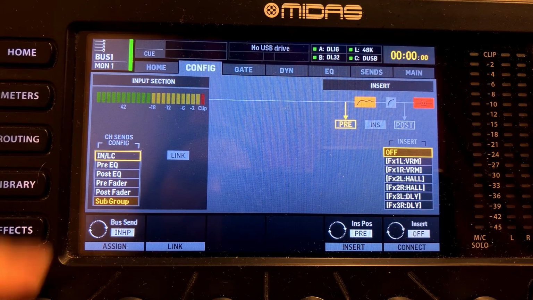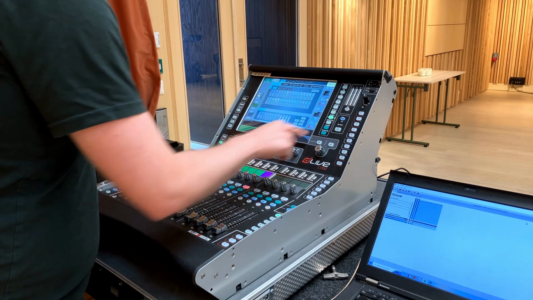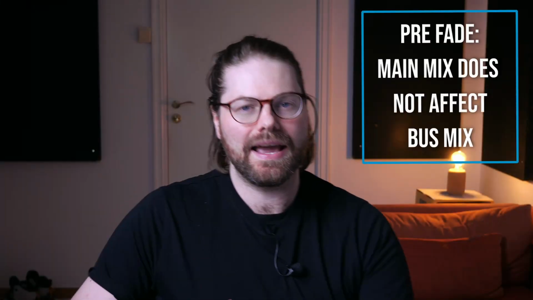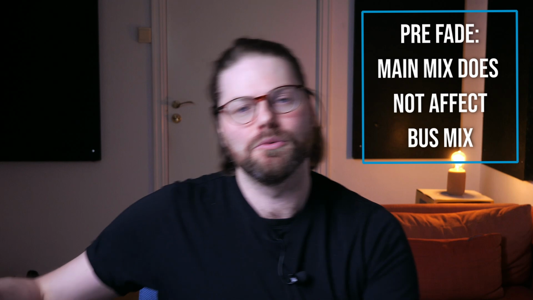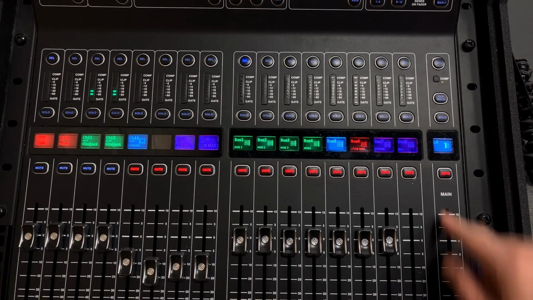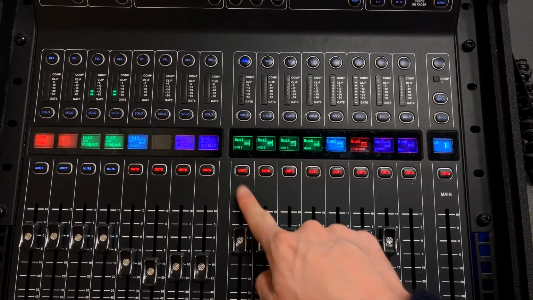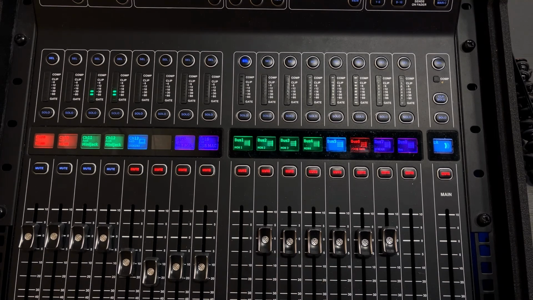Now, if you have a pre-fader send, what that means is that you can do whatever you want on your main mix to your master bus. It will not affect the quantity which is going to your monitor bus, for example. You have two completely independent mixes going to this separate master that you can send on to your monitors.